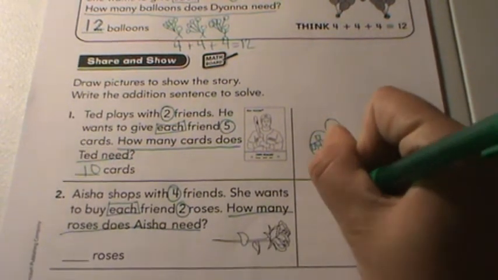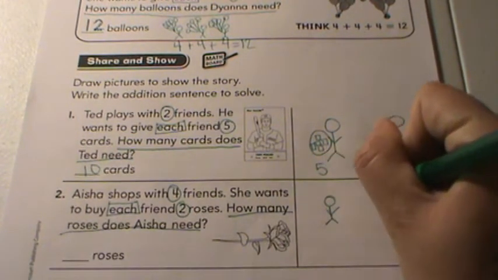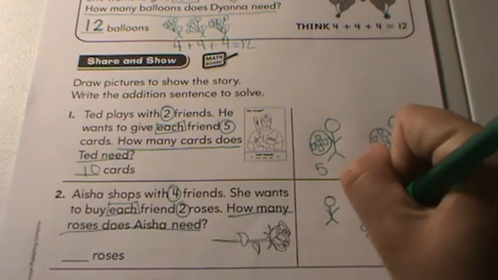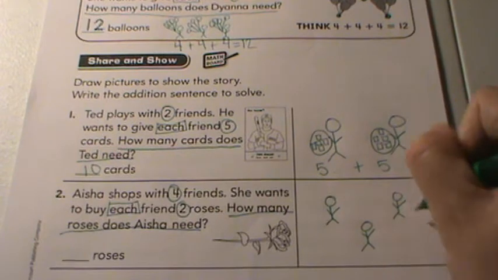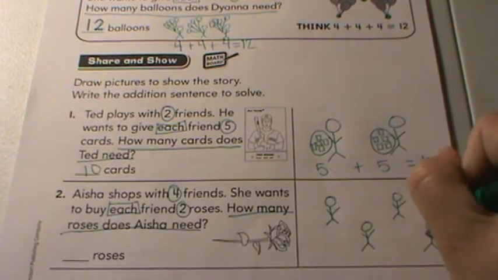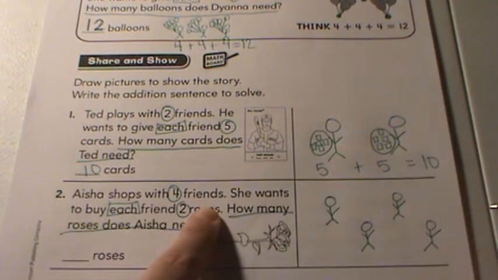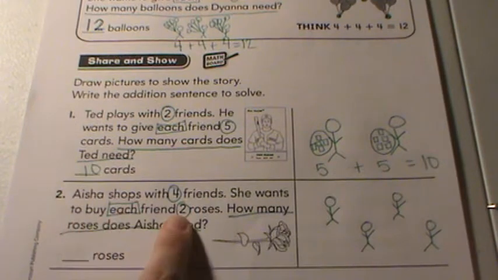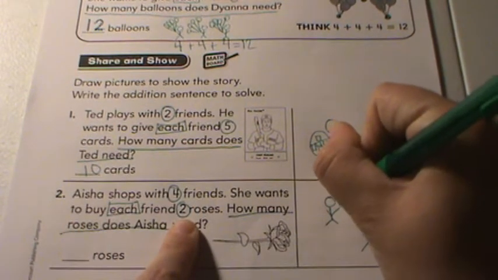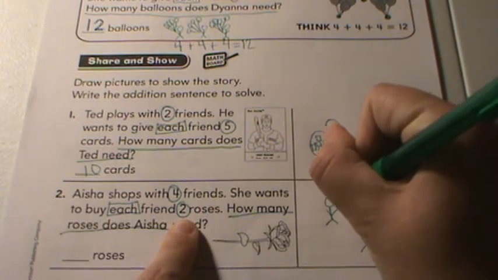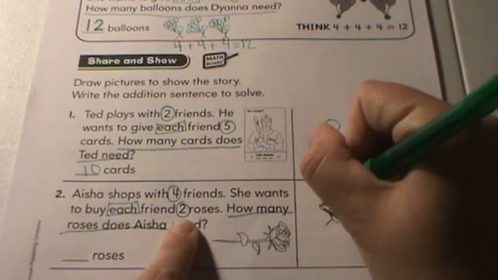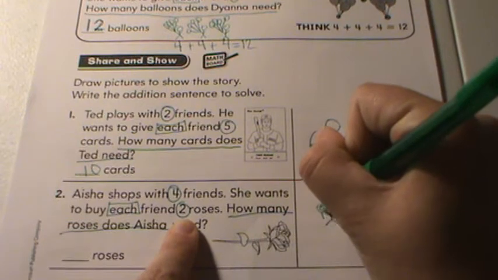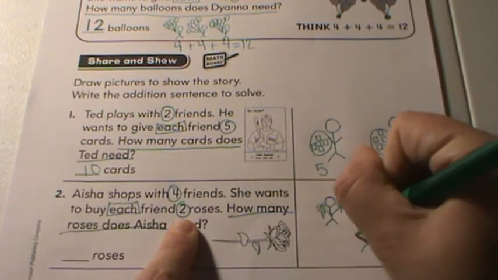So we have 1, 2, 3, 4 friends, right? 4 friends, and she wants to buy each friend 2 roses. So she wants to give this friend 2 roses. This friend gets 2 roses.